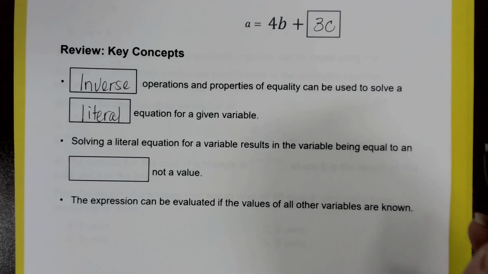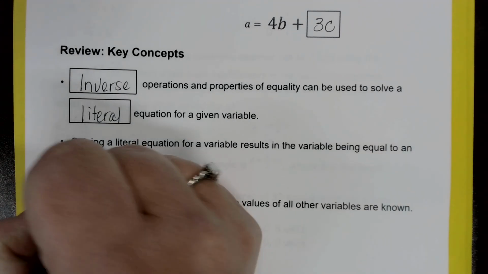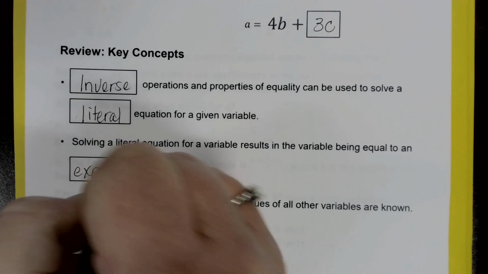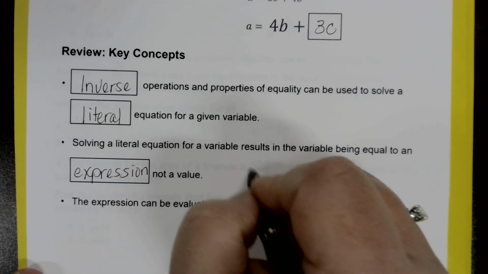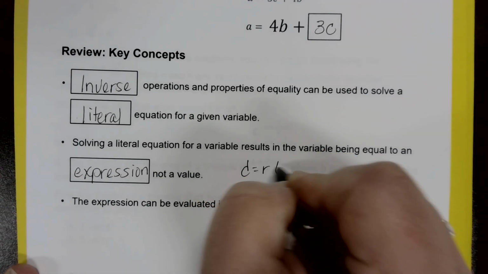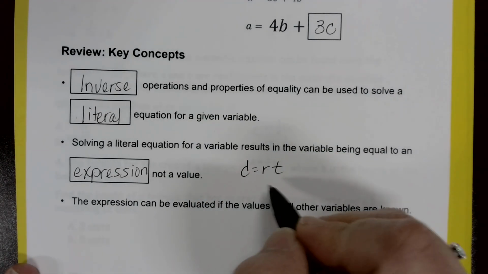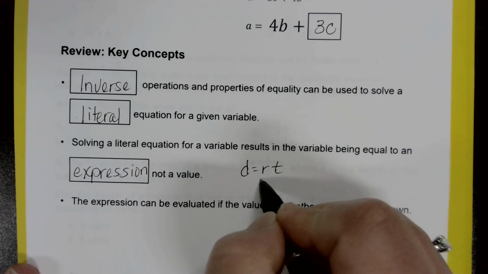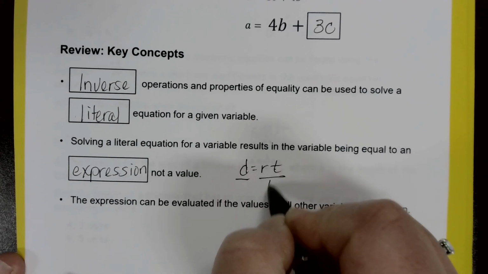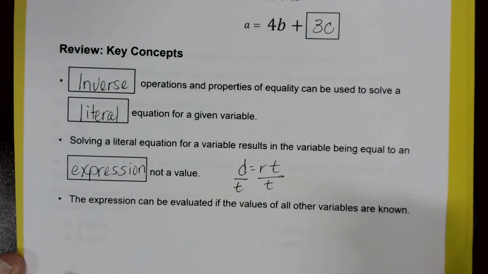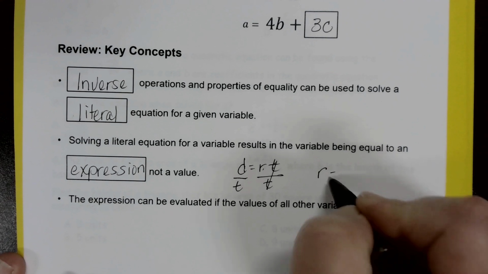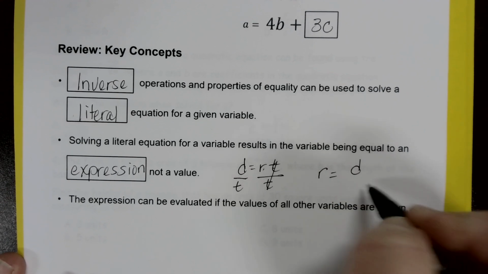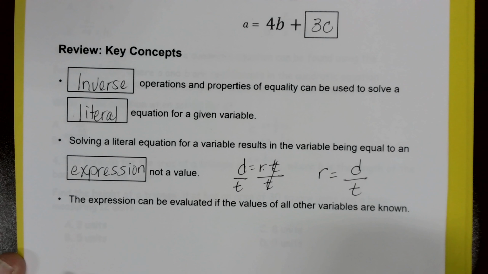Solving a literal equation for a variable results in the variable being equal to an expression. Just rewriting, that's what that means. When I take distance equals rate times time, and I divide both sides of that by time, what I get left here is that the rate you go is equal to the distance you travel in the time you travel it.